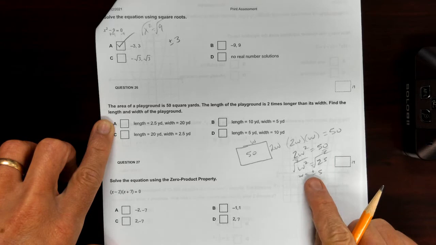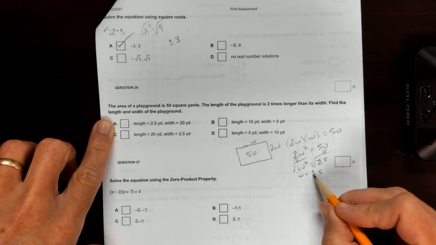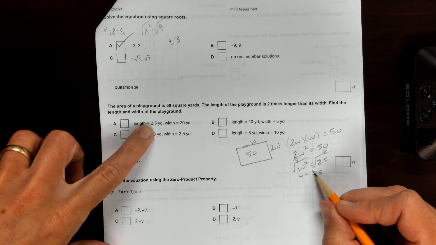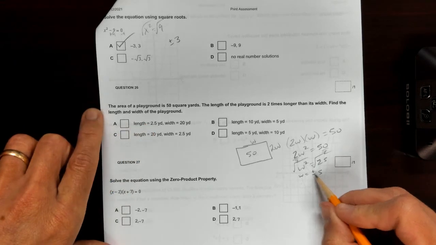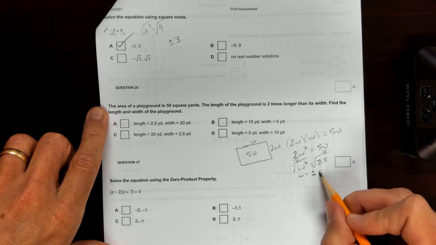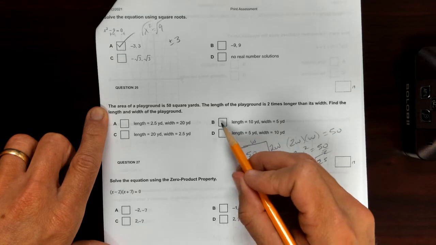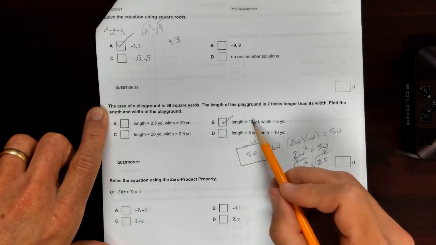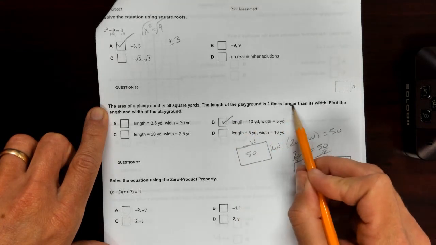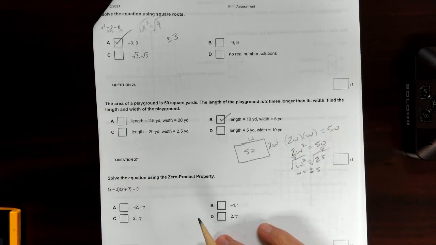Now, let's talk about why this doesn't make sense. Because you can't have a negative distance. We're talking about yards. You can't have a negative 5 for a width. So the only possible option is positive 5. So we know that the width is 5. The length has to be 10 because the length is 2 times longer than the width. So if the width is 5, the length is 2 times 5.